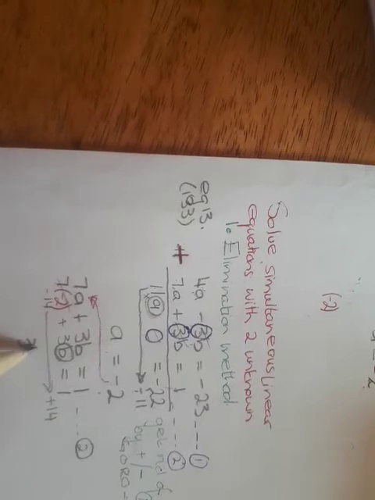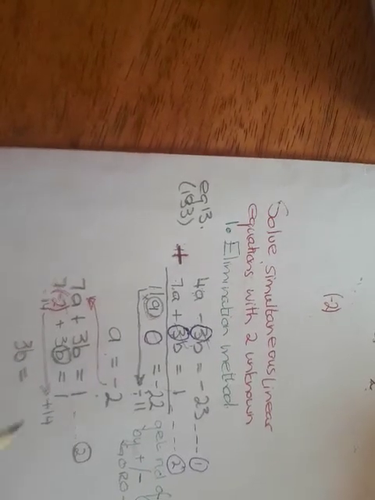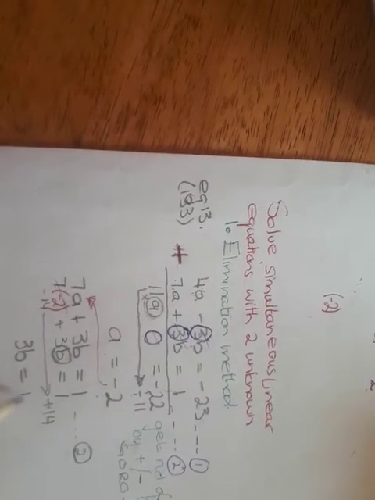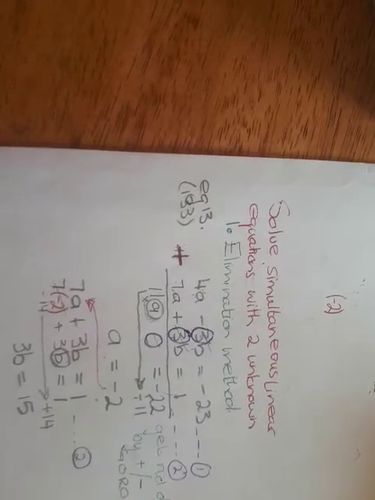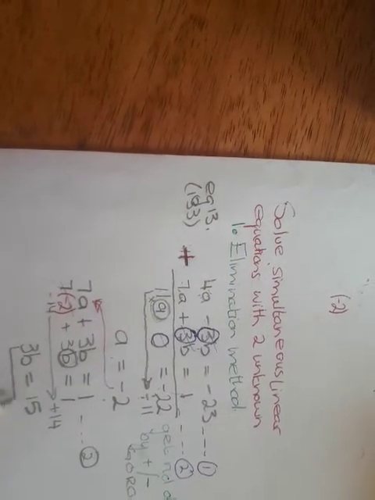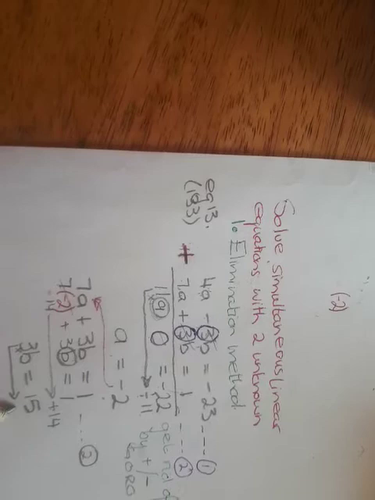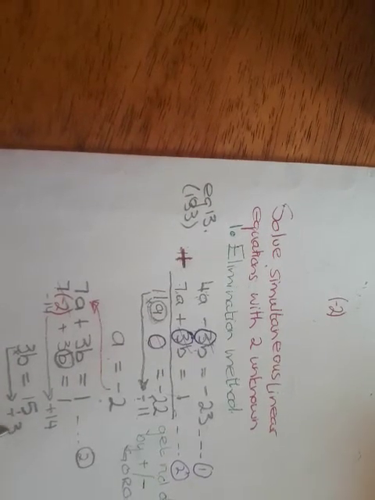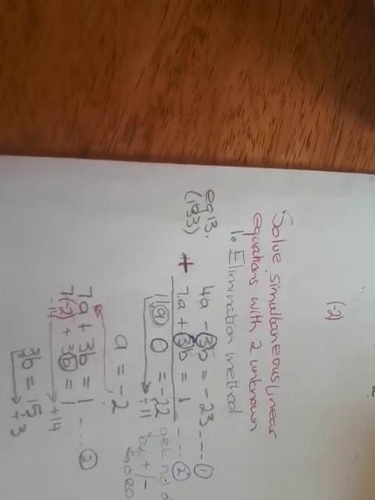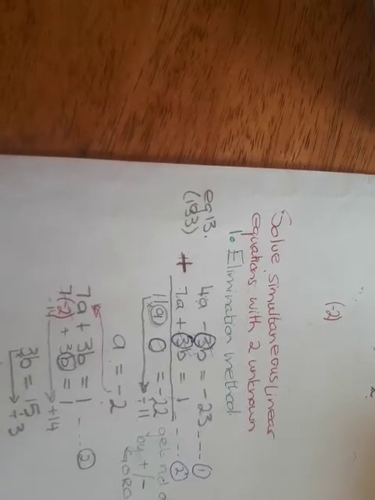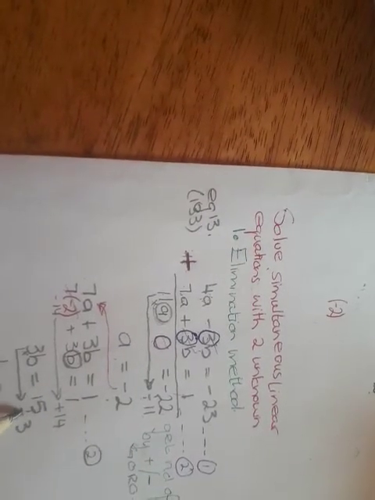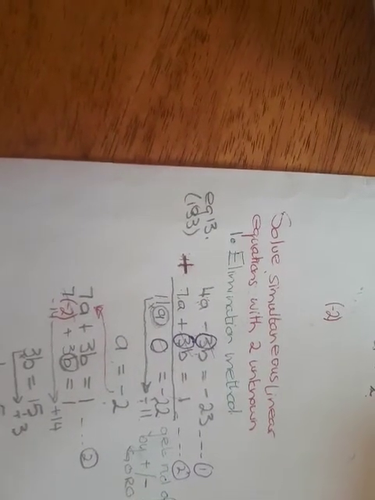On the left, we've got 3b remaining. On the right, we've got 1 plus 14, which is 15. Now we must still move the 3. It's multiplied here, so on the right-hand side, we must divide that, which means on the left I've got b left over, and on the right, I've got 15 divided by 3, which gives me an answer of 5.